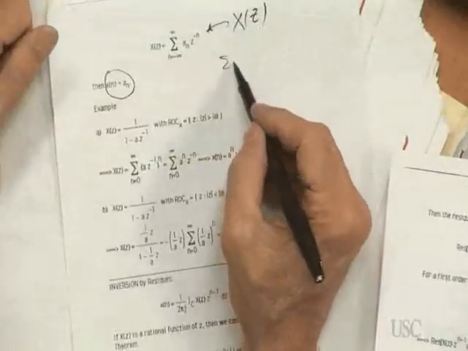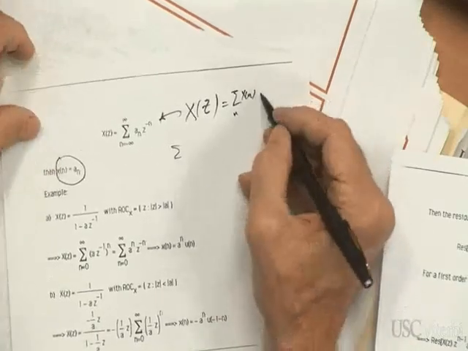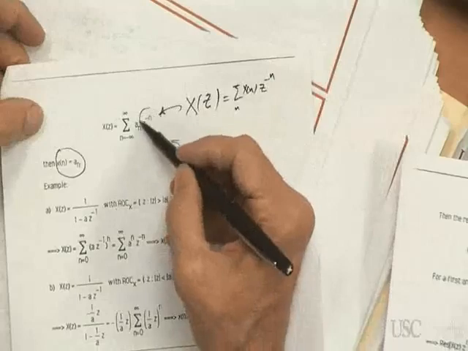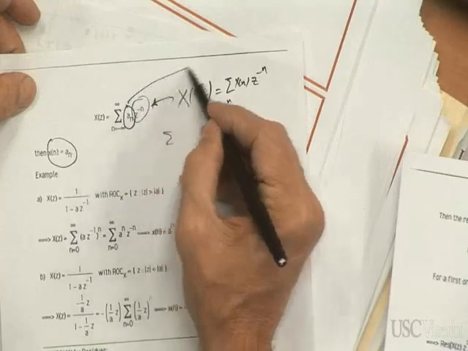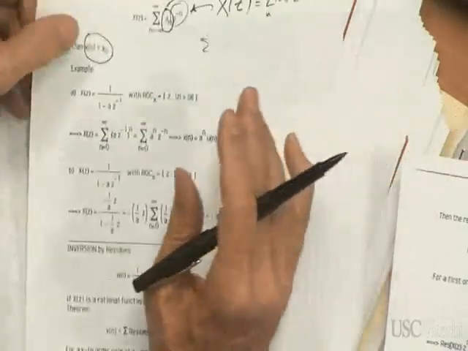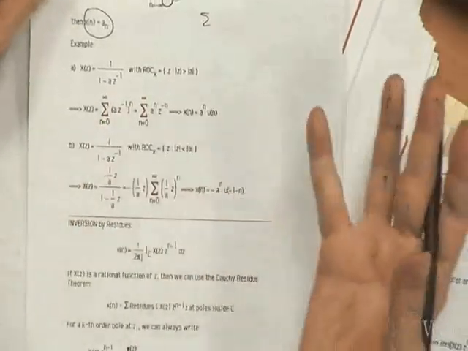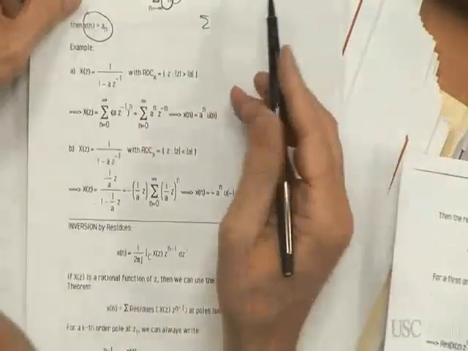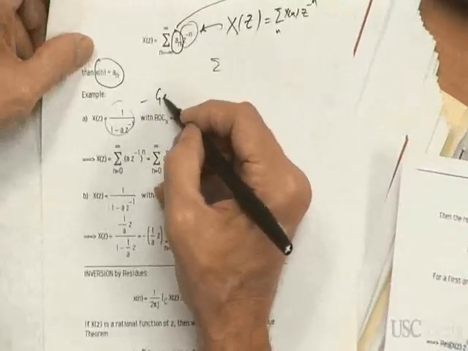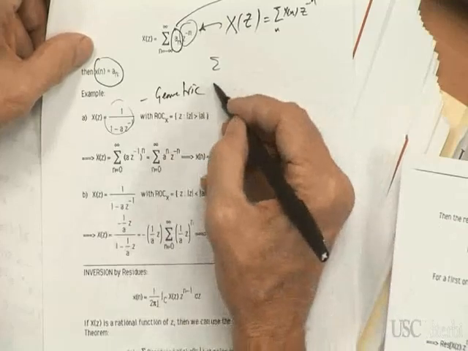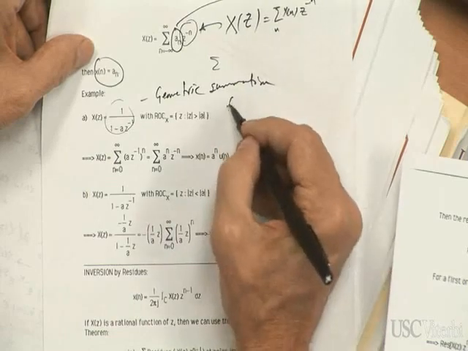Remember, the summation over n of x of n times z to the minus n. That's the Z transform. So if I have a power expansion, I can just read off the coefficients, which are exactly my x of n's. And you can do this in some cases, most notably simple right-sided sequences, by using the geometric summation formula, I guess we call it, not geometric sequence.